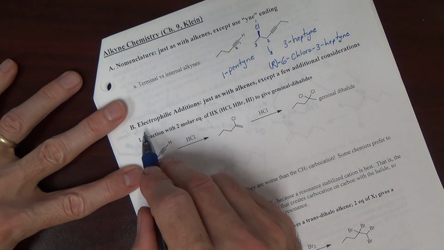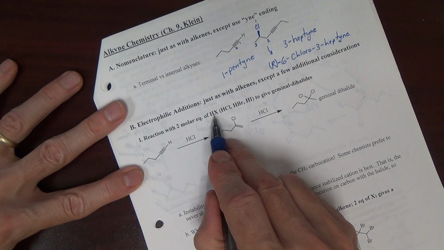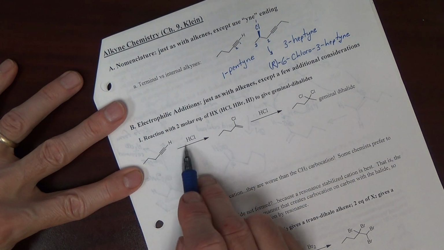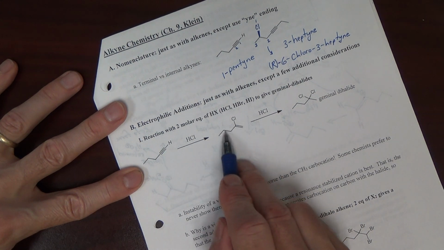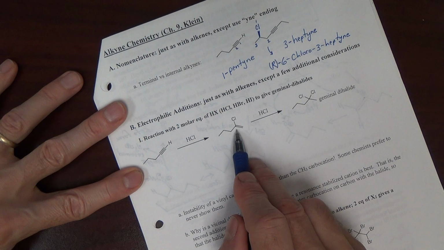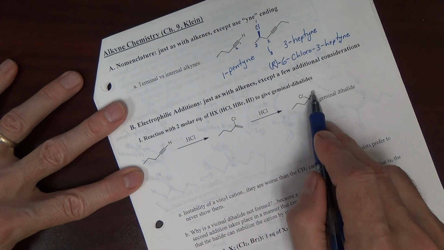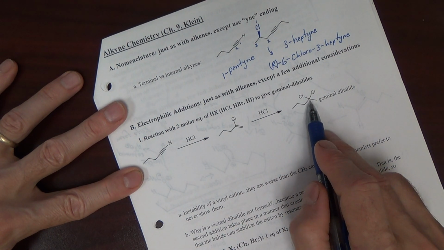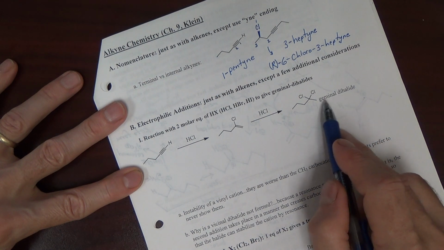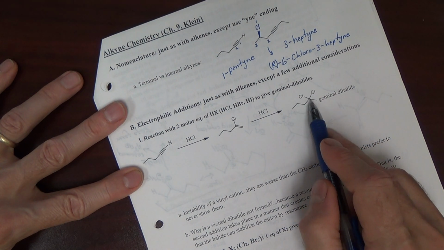First, we're going to react with HX, and we're going to do addition reactions. We can add HCl to the alkyne to give an alkene, and we can actually add a second equivalent of HCl to the alkene. And now we're going to have two chlorines. We'll see that the chlorines are going to be on the same carbon, and thus this is called a geminal dihalide. Geminal meaning twins. They're on the same carbon here.